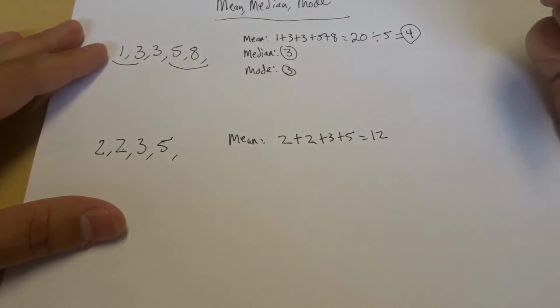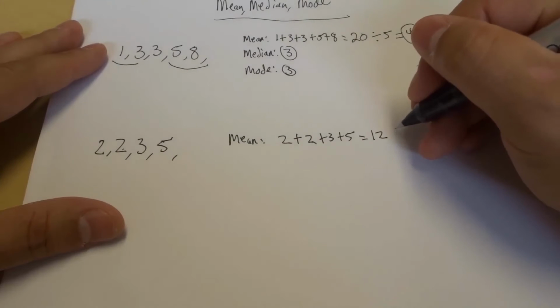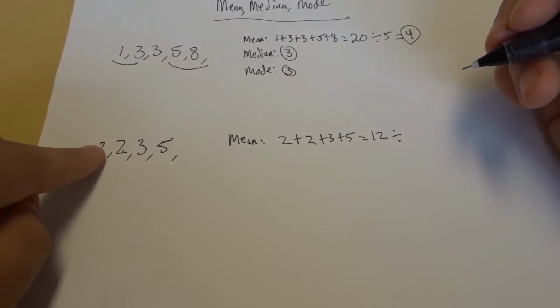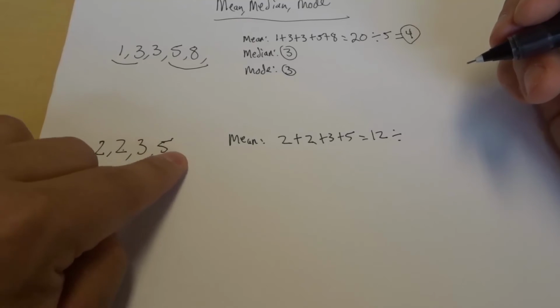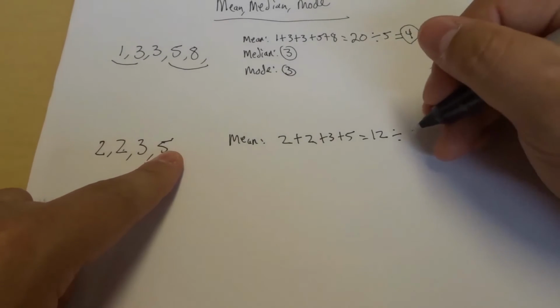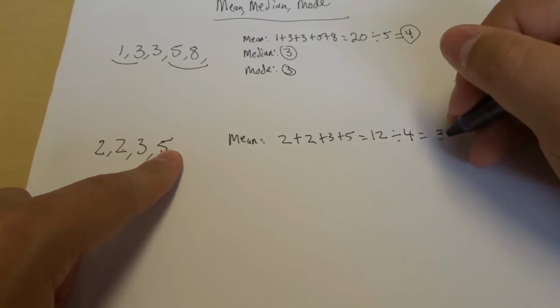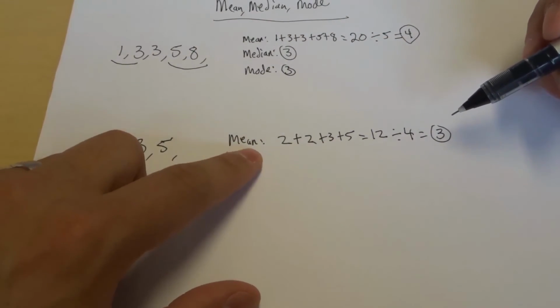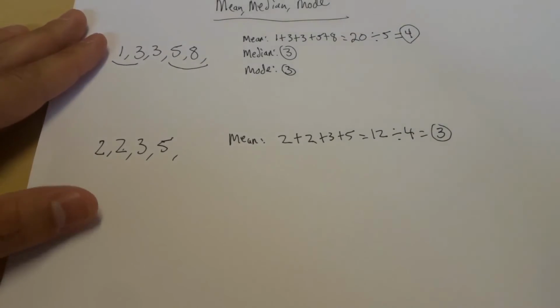Very simple. And now we're going to take this sum and divide it by however many numbers are in the set. We have 1, 2, 3, 4 numbers in the set. So 12 divided by 4 is equal to 3. So our mean is 3. And a mean is just another way of saying an average, okay?